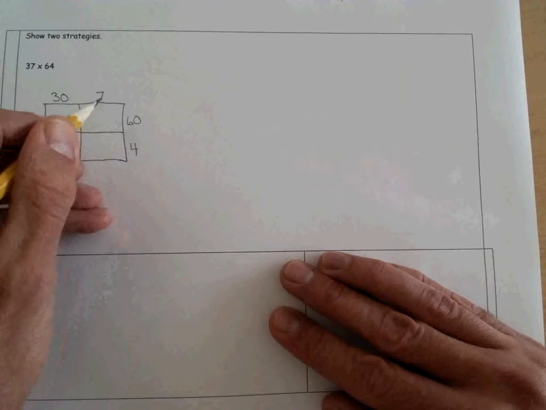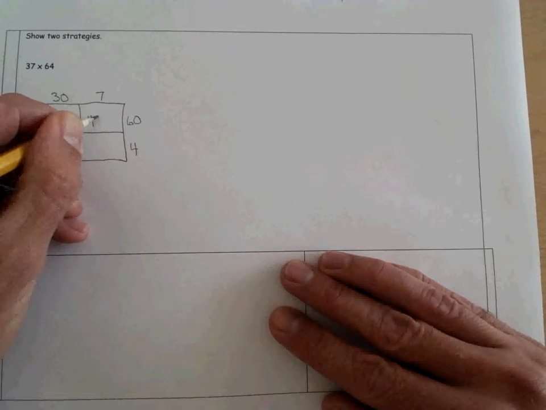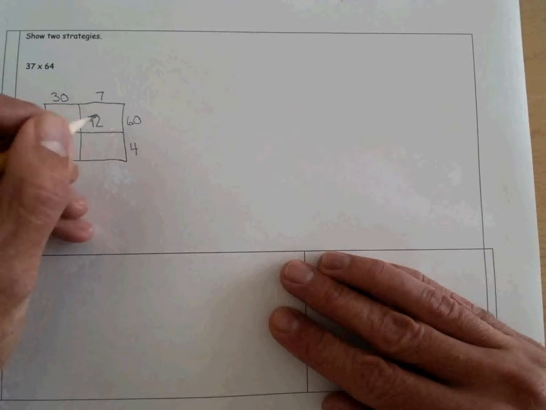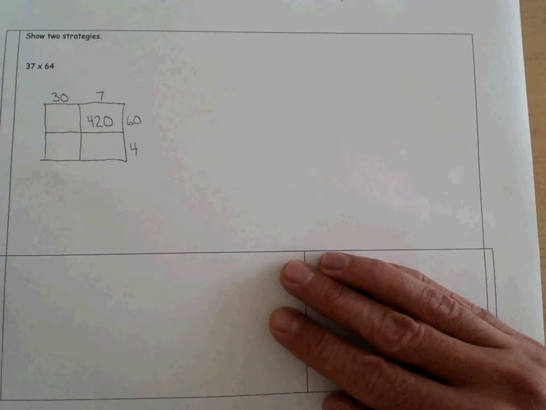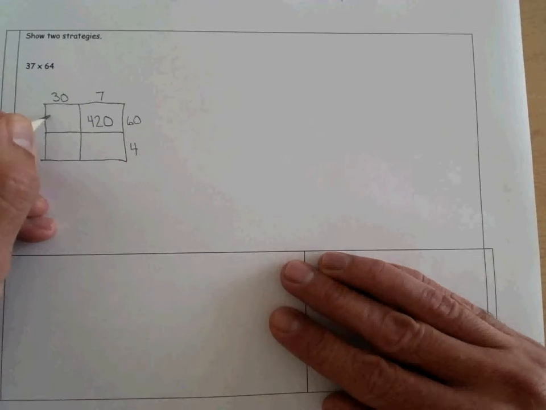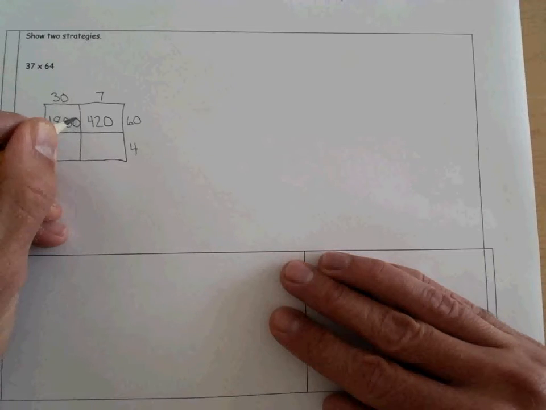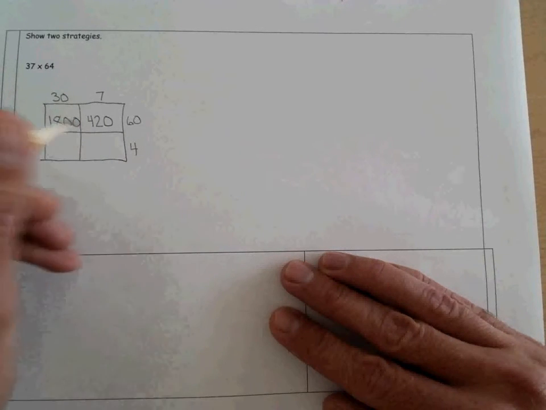First thing that we're going to do is 7 times 6, which is 42, and we're going to make that 10 times bigger because this is not 6, it is 60. So we're going to make that 420. Then we're going to go 6 times 3, which is 18, and we need to make that 100 times bigger. So we're going to add 2 zeros.